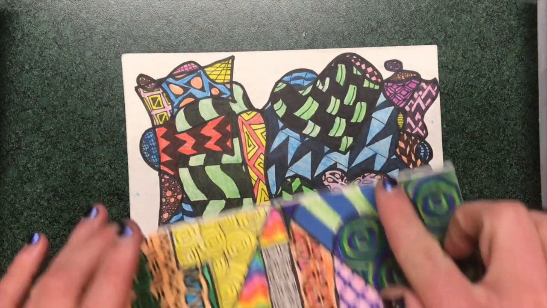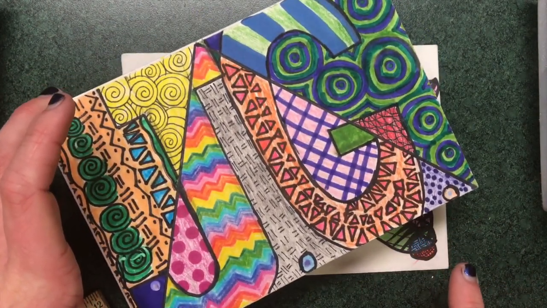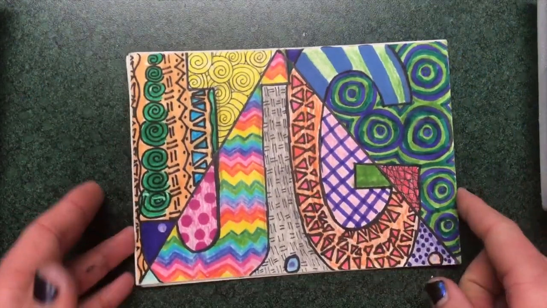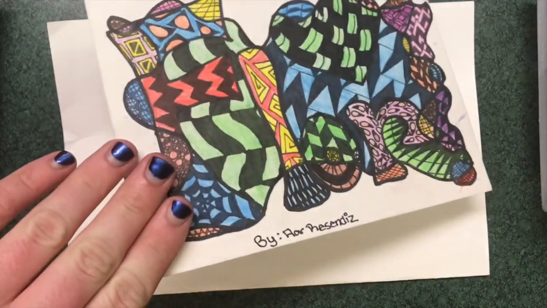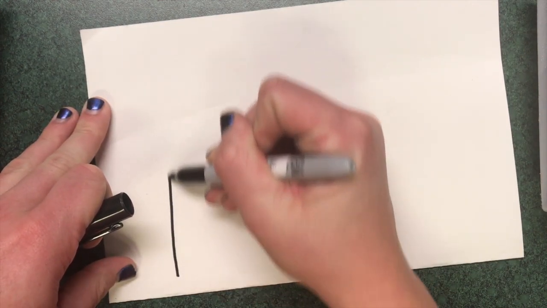So I have pattern packets that kind of go along with this that will show you the different designs that you guys can use. You can make up your own, but I'm going to show you how to get started on this, okay? So to start with your piece of paper, you're going to want to start by just making your name or initials, okay? My last name is a little long, so I'm just going to go ahead and I'm going to use this same example of that 4-letter word, okay? Name.